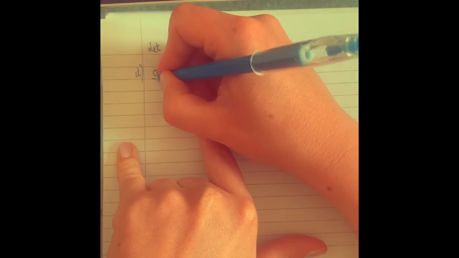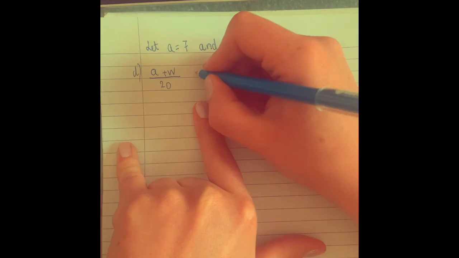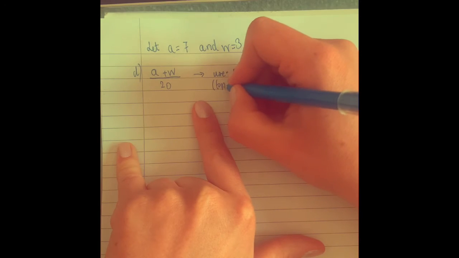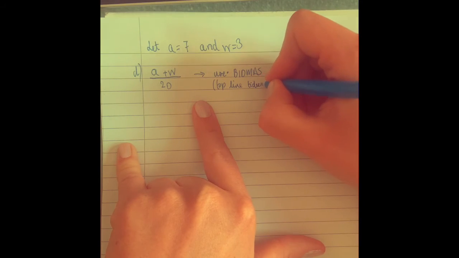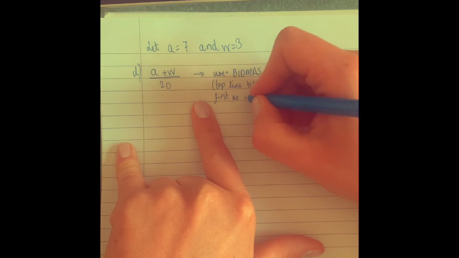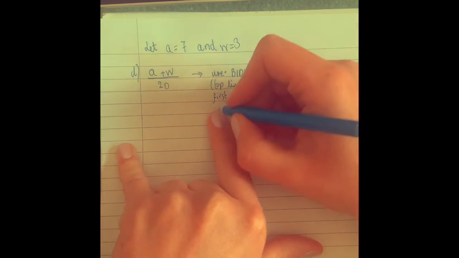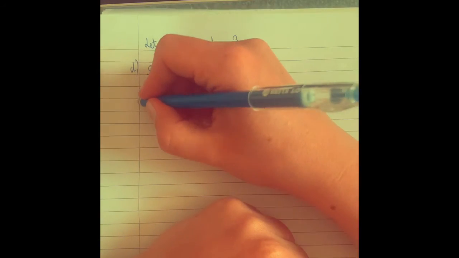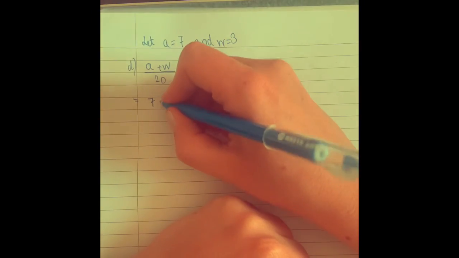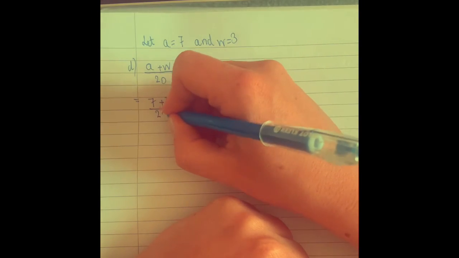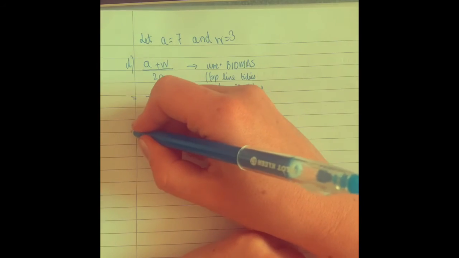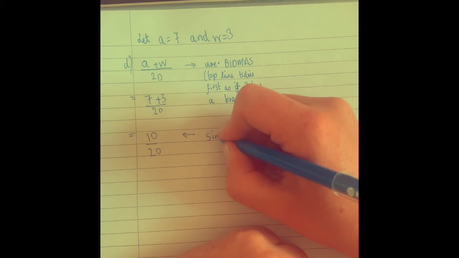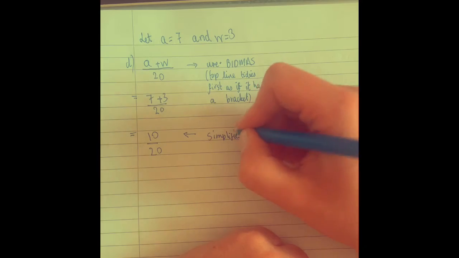Next section is question D. That's going to be a plus w over 20, where a is equal to 7 and w is equal to 3. In this case, when you have a fraction, you've got to pretend that the top line is inside a bracket. And therefore, as there is a bracket in inverted commas, we are going to be using BIDMAS to solve this problem. Now we can substitute our values in. So that's 7 in place of a, plus 3 in place of w, all over 20. Now, tidying up the top line, that gives us 10 over 20, which clearly simplifies. When you do simplify that, you will get 1/2.